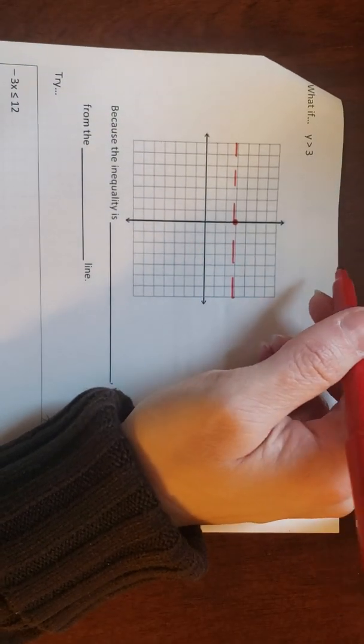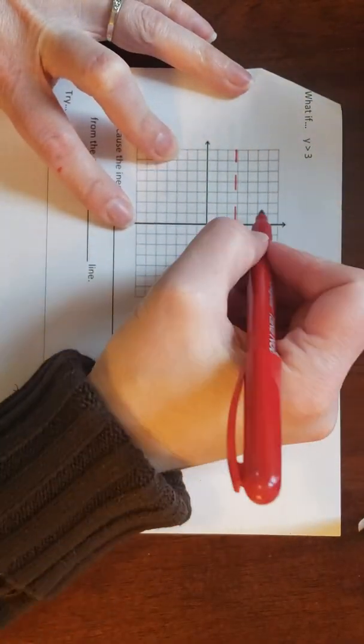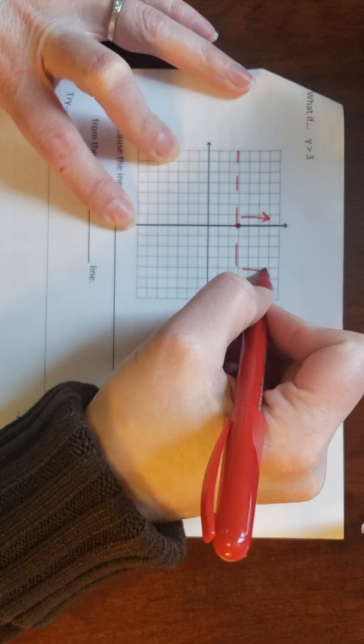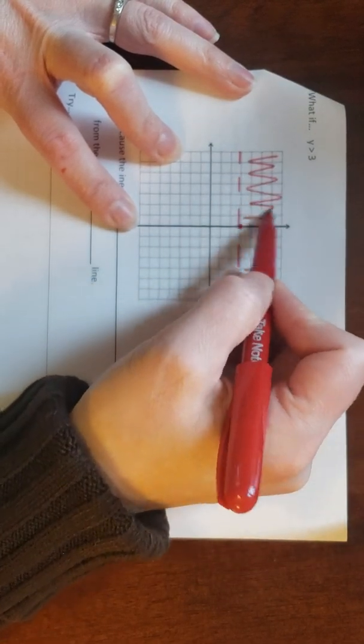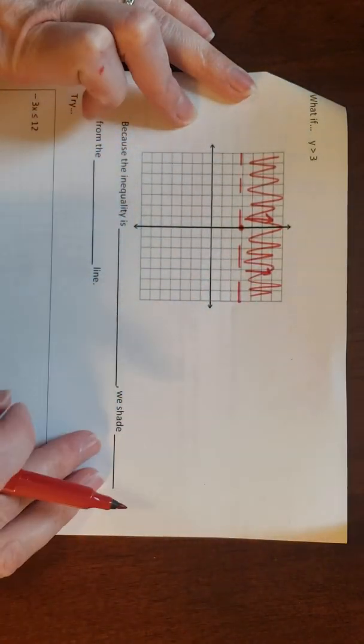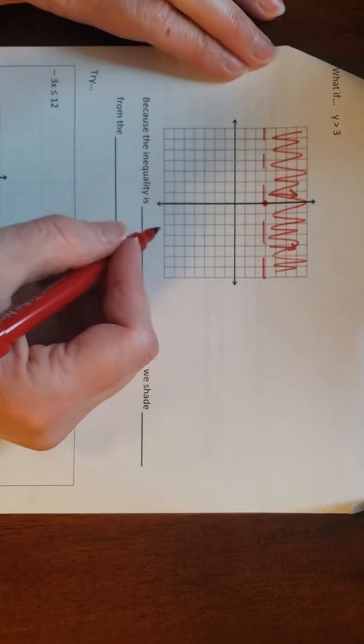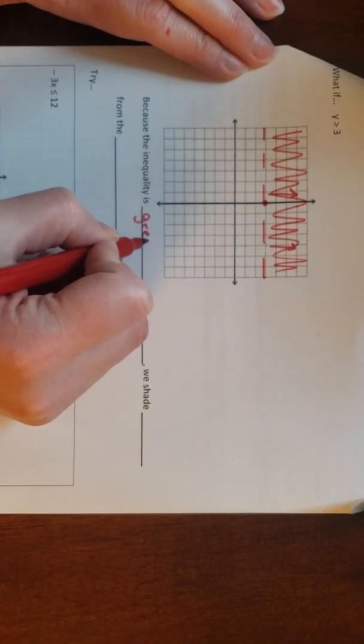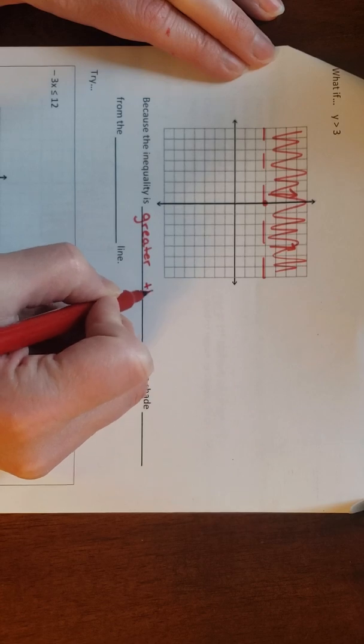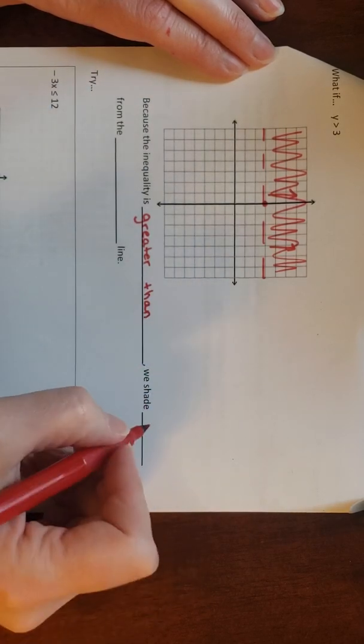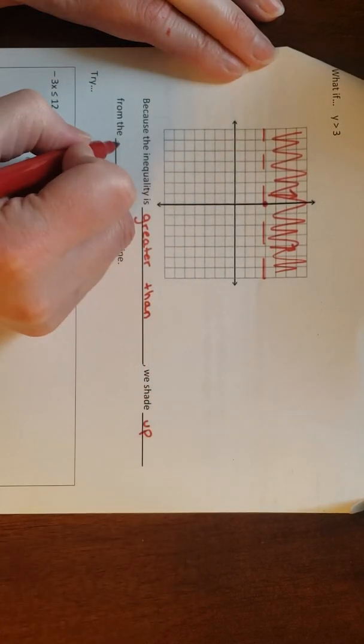Okay, and it is greater than 3, so I'm going to shade up from 3. Great, because the inequality is greater than, we shade up from the dashed line.